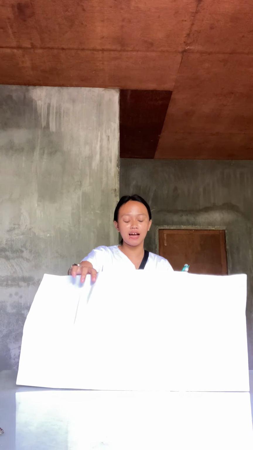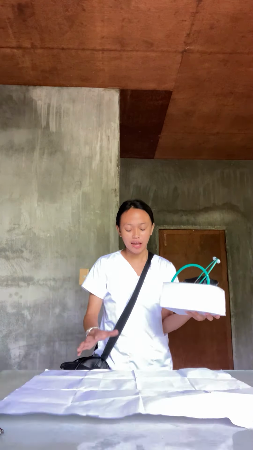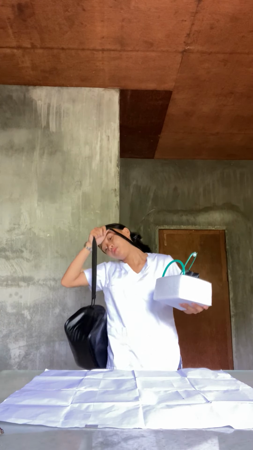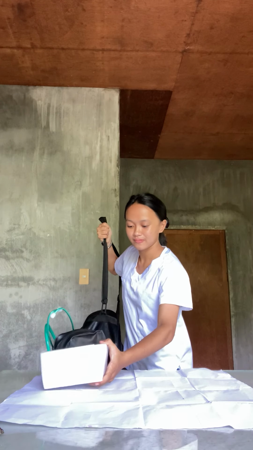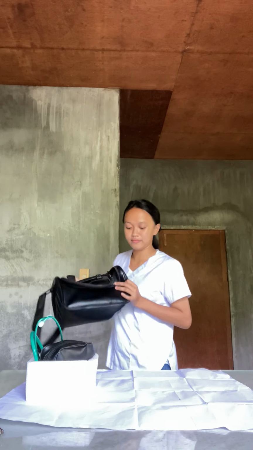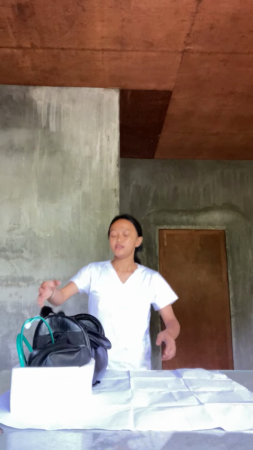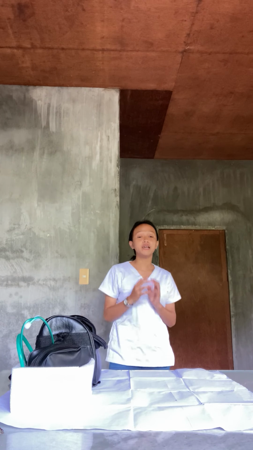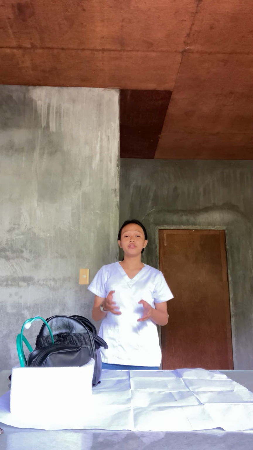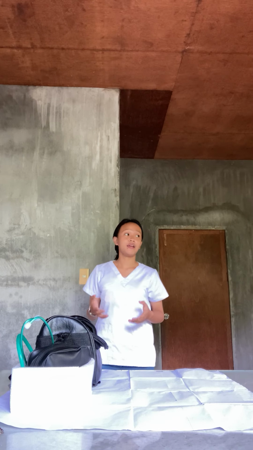So by placing the lineman, it should be away from your uniform. So put the bag. So second procedure. Ask for basin of water and a glass of water if the faucet is not available, and place this outside the working area.